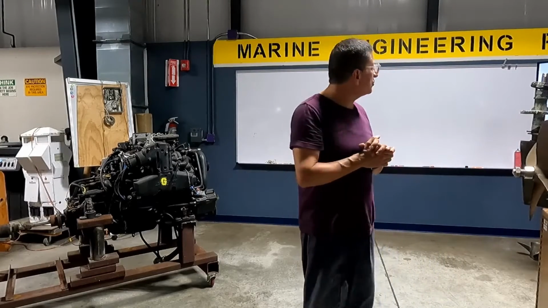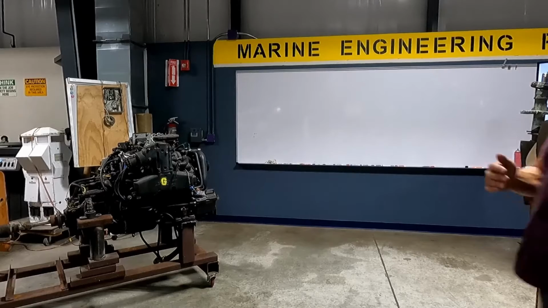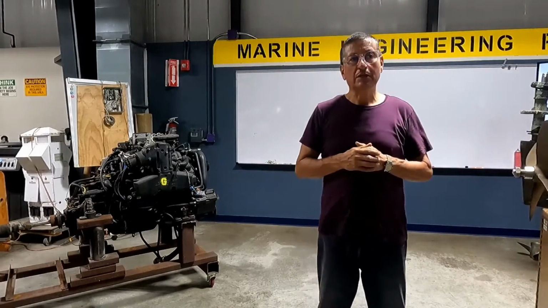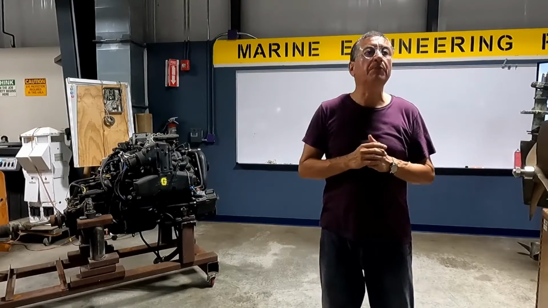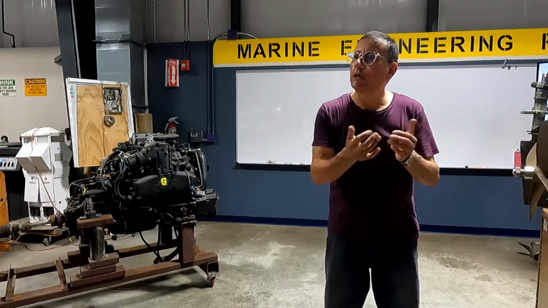And I mentioned that the pitch, I mentioned that if you increase the pitch, for each inch that you add to the pitch, what happens with the RPMs? 200 lower.